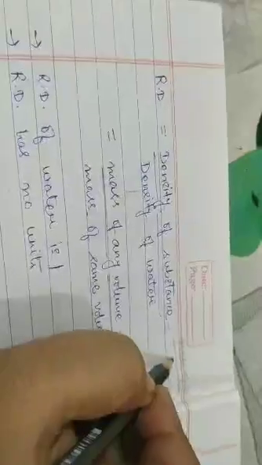Okay, so mathematically we can write it like this: relative density is equal to density of substance divided by density of water, or you can also write it as mass of any volume of substance upon mass of same volume of water. Okay, from here there's a small explanation over here. For example, here you can say mass of substance, okay, upon, say, some volume V. Okay, then mass of water upon, there is some volume V.